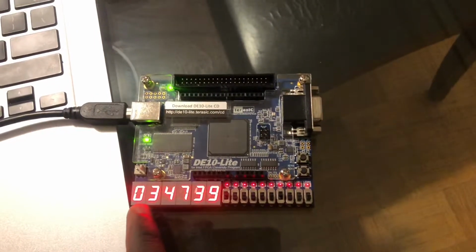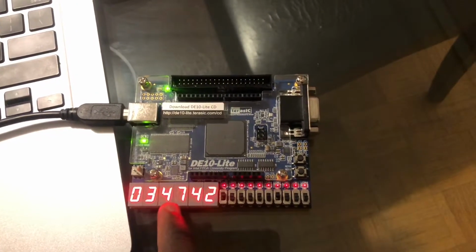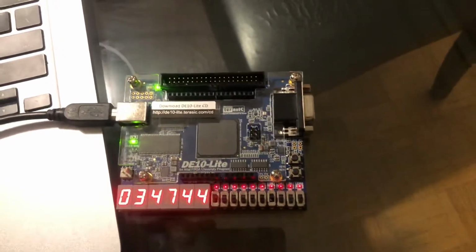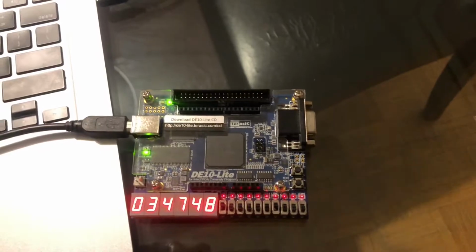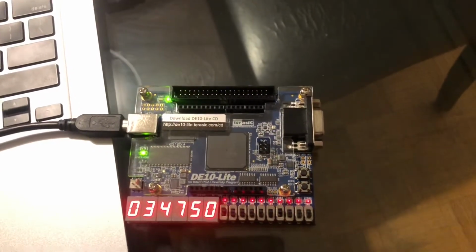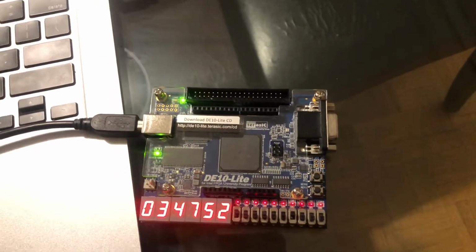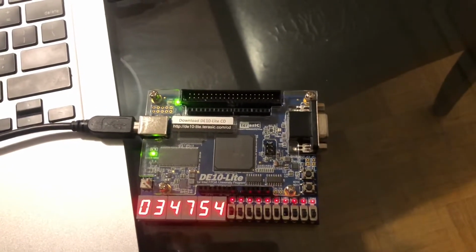So these two represent the hours, the next two represent the minutes, and the last two represent the seconds. And also keep in mind that the clock will always run in the background even when we switch to different modes, so the clock never stops running. We can verify that later.